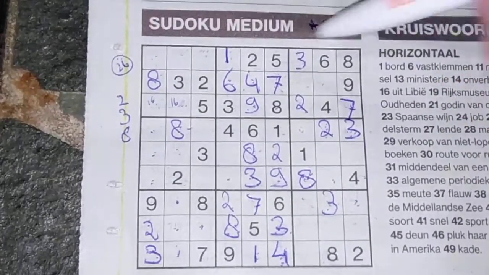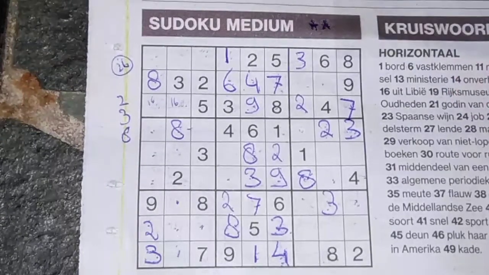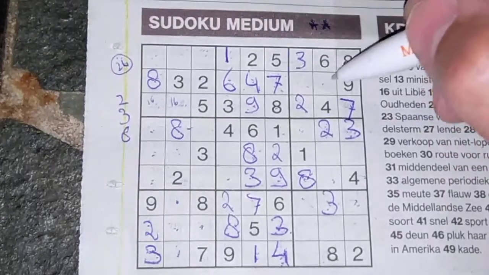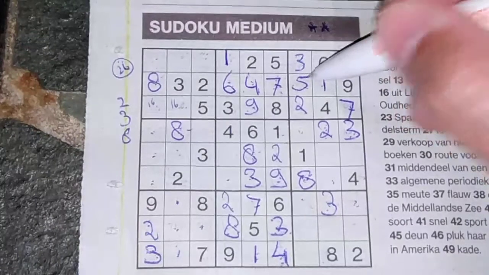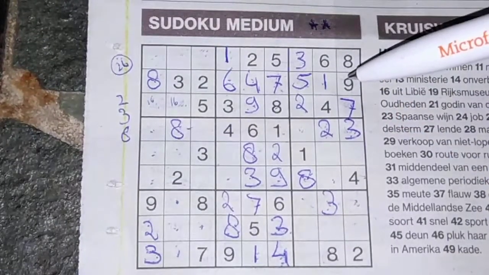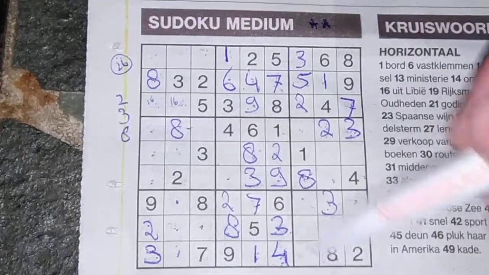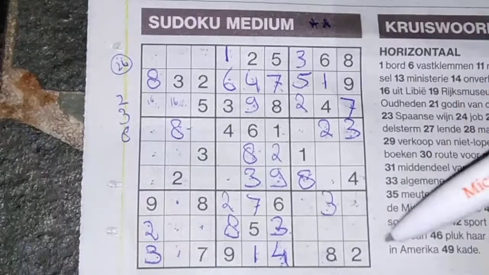These 2 numbers in this big square for the numbers 1 and 5. We have a 1 here, no 1 there. 1 should be here, and a 5 goes there. So, in this big square, we have 6 numbers left.